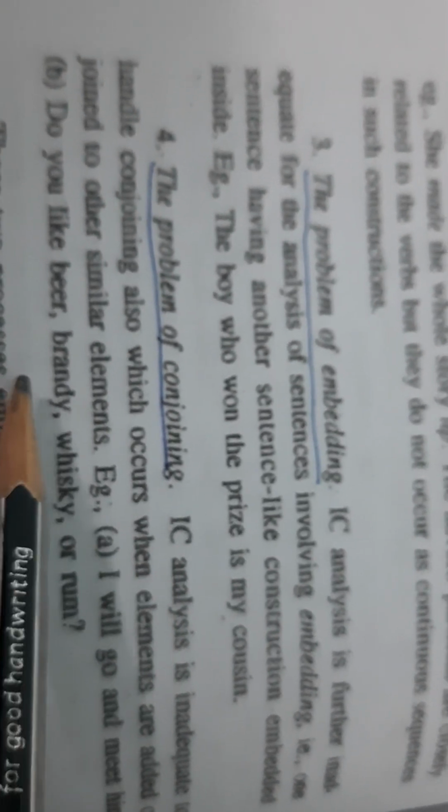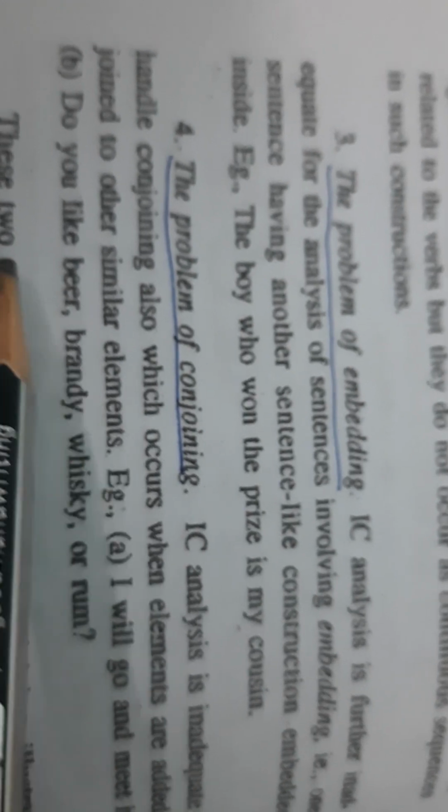The next one is the problem of conjoining. Conjoining meaning joining two or three words or sentences. So like, do you like beer, brandy or whiskey or rum? It will be very difficult to make the IC cut, dividing this whole question into two. That is a difficulty.